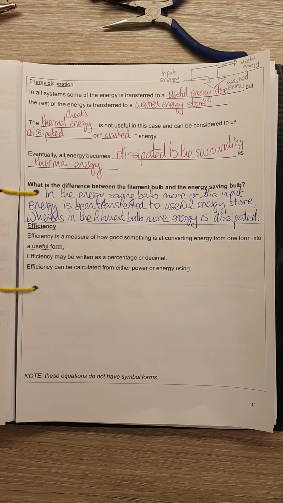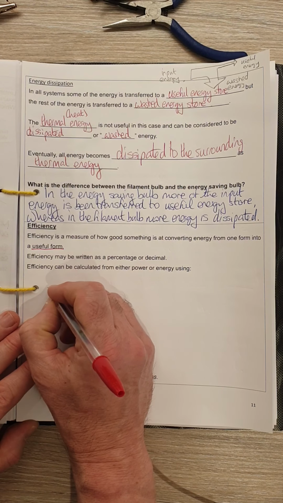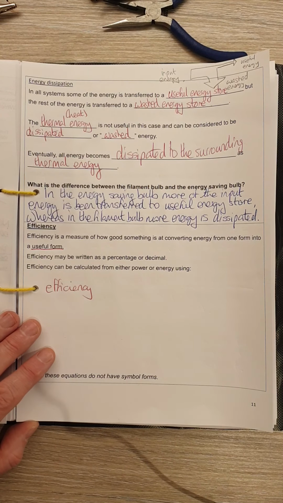Now, these equations, uniquely in GCSE physics, have no symbols. So it's always written as words.